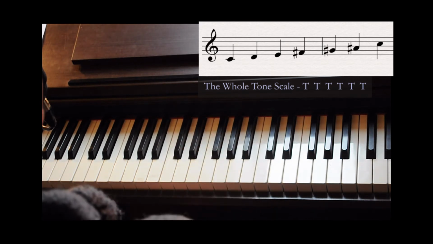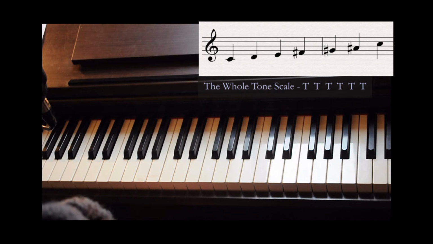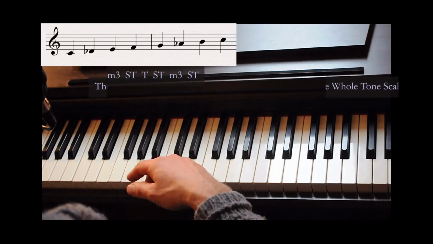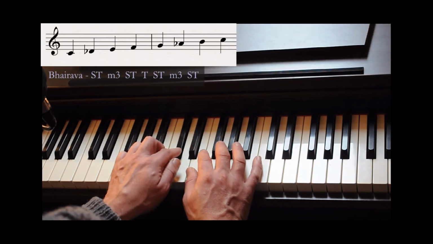Or why not try one of the many Indian scales? This one is called Bhairava and sounds like this.